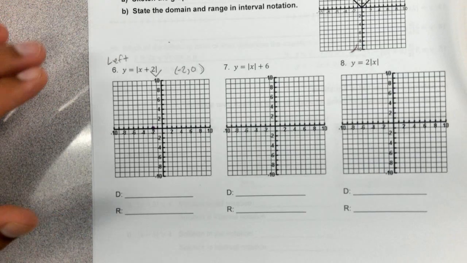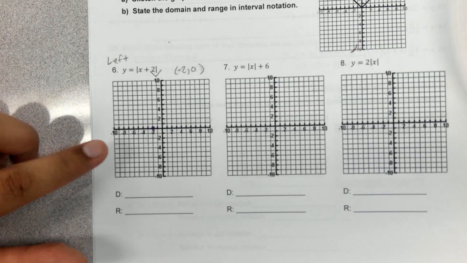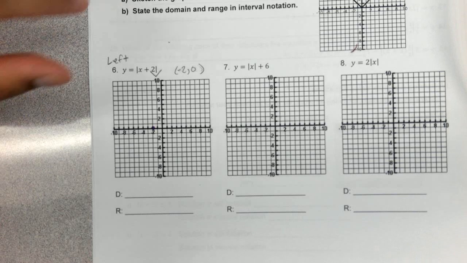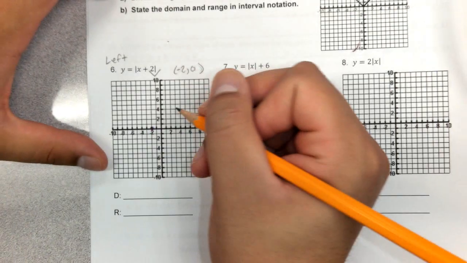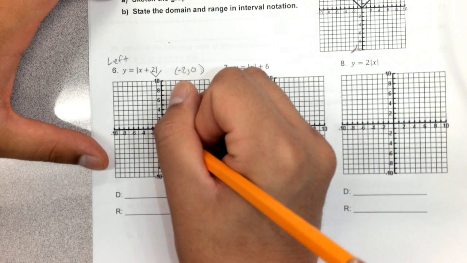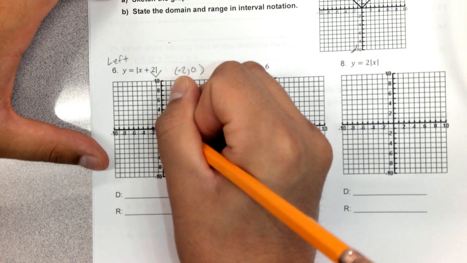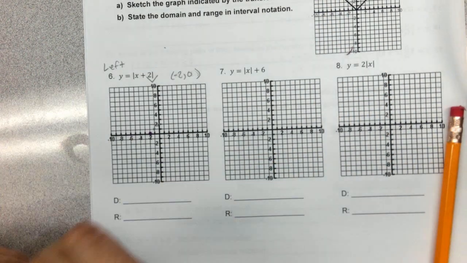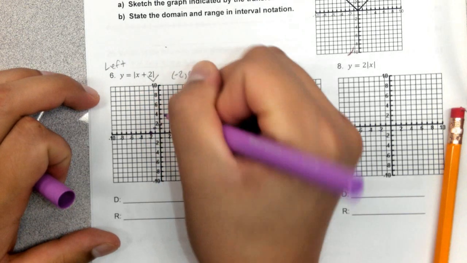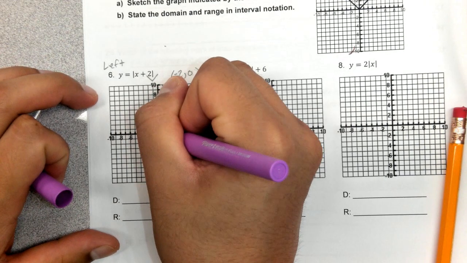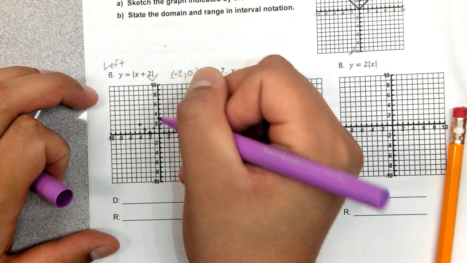And so when you graph these functions, get at least 5 points on the graph. Don't just put the vertex and then just draw your lines. So we have -2, 0. If I plug in -1, we get back -1, 1. If I plug in 0, we get 2. If I plug in -3, 1, -4, 2.